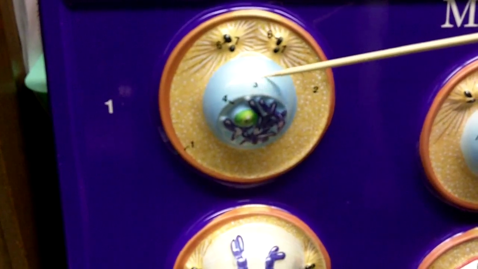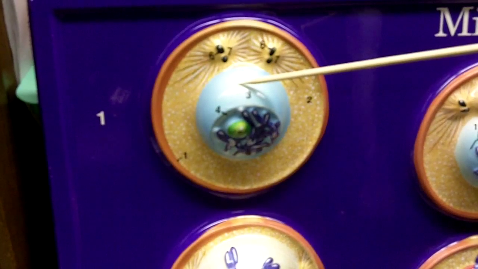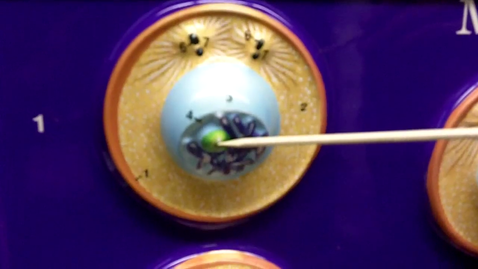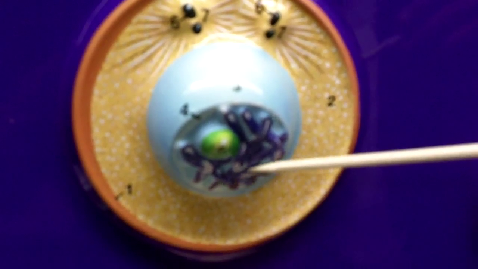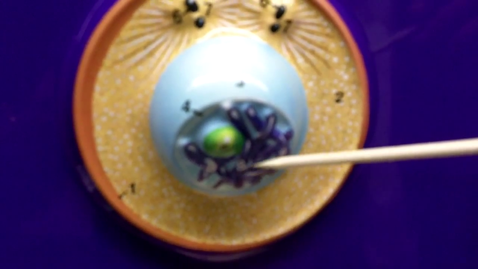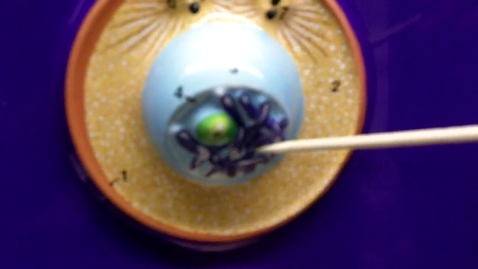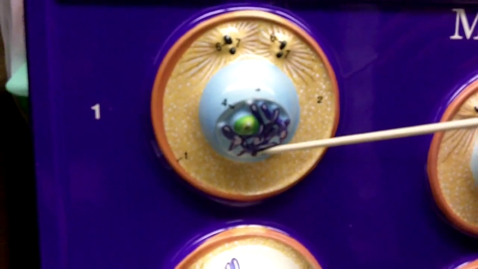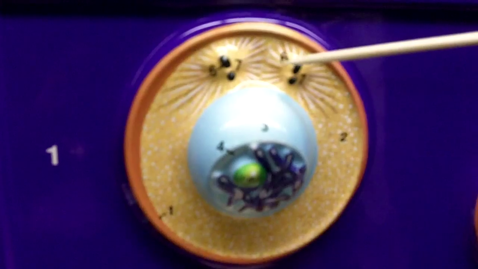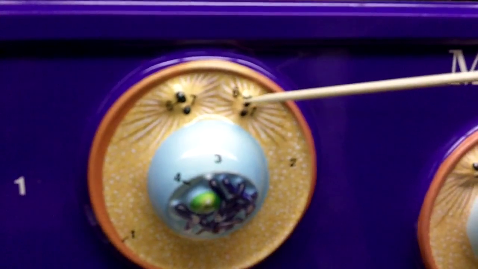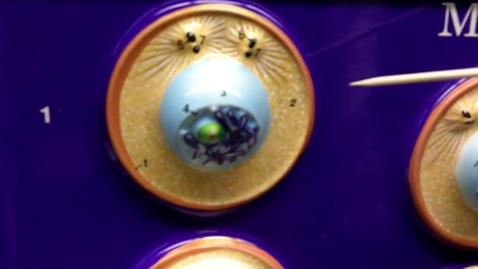If I ask you identify the structure in blue, you can either put down nucleus or nuclear envelope. It doesn't matter to me. If I ask you what is this green structure, you're going to say nucleolus. If I ask you what are these disorganized type of chromosomes, I usually won't use the word chromosomes. I'll say identify these structures in purple, and the answer would be chromatids. So the disorganized are going to be chromatids. This right here in black and this right here in black is going to be the centrioles, and now we're going to move on to the next one.